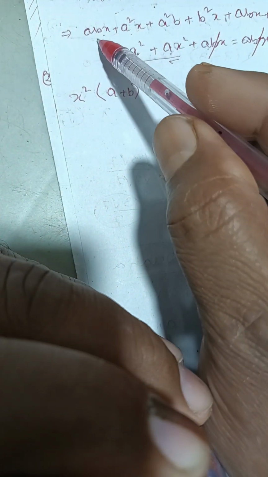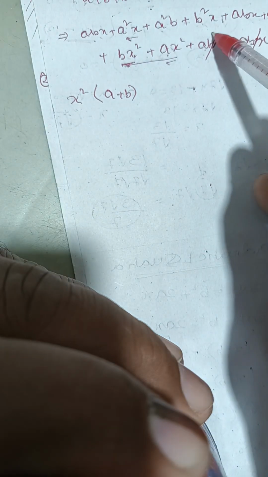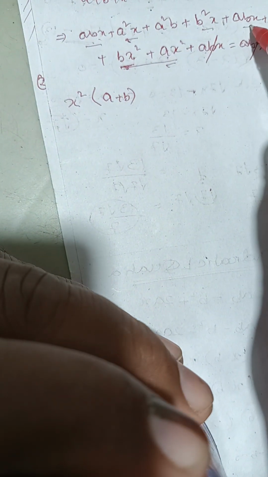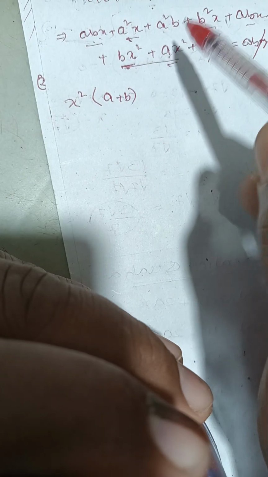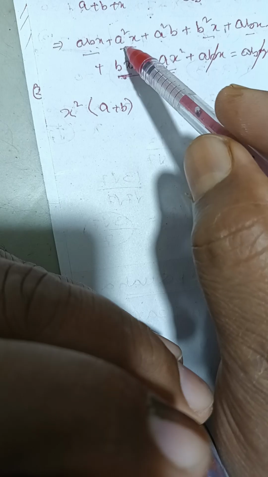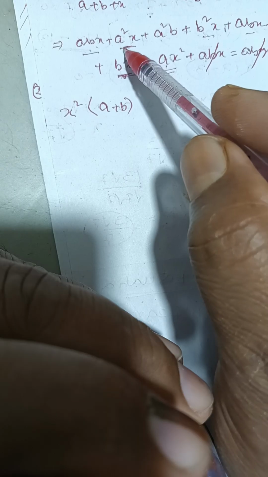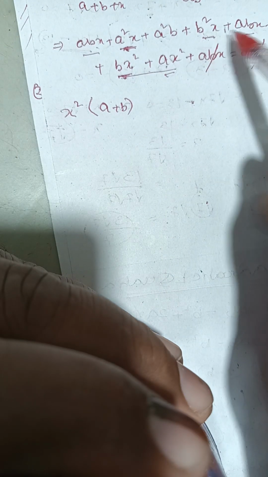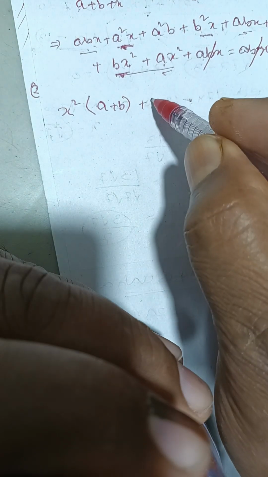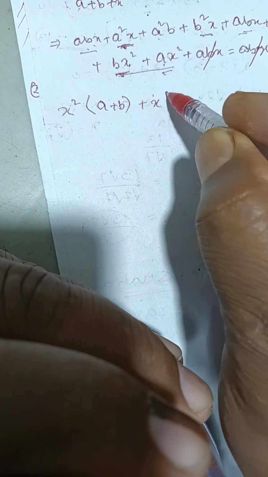Now it is, you see here a square x, here b square x, here abx and abx means 2abx. You see it carefully. We are actually finding the terms which contain x. So a square x, b square x, abx and abx, 2abx. So from all I have taken x common.